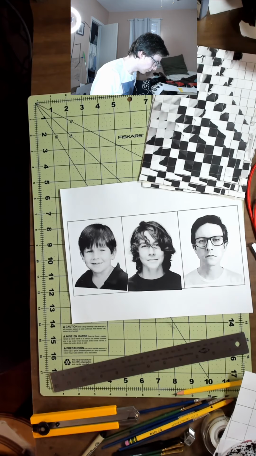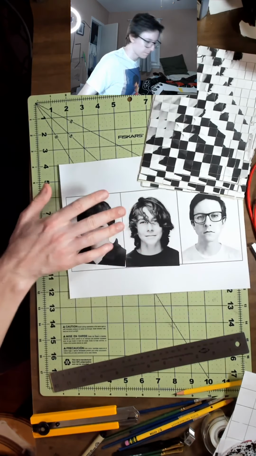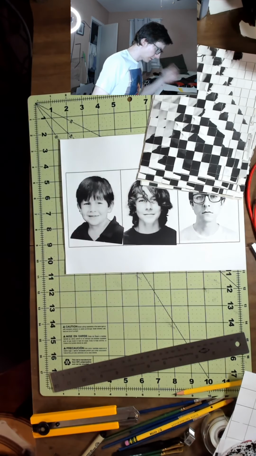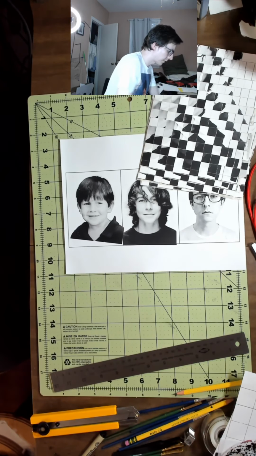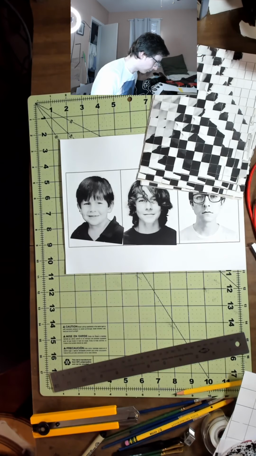Level 4, cool. Getting thrown into Photoshop. Okay, clear that up. We're going for 200 and 200.